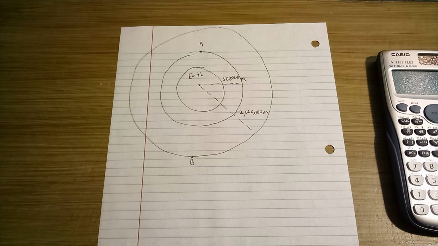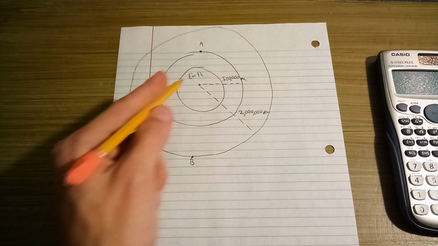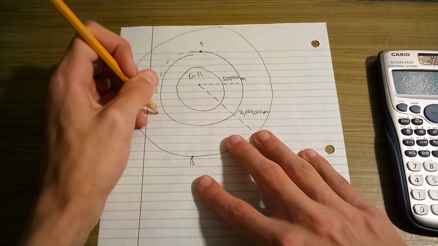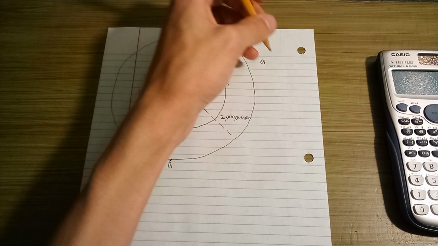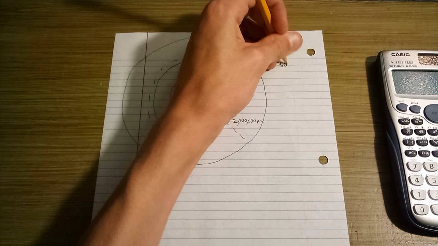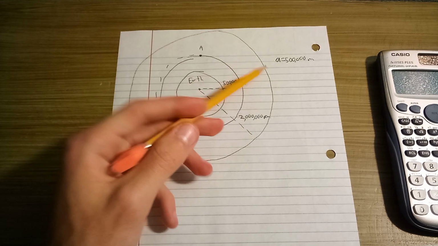So I'm going to start plugging stuff into the equation. Let's keep in mind the a's for each value though. So I'm going to outline the elliptical orbit right here. The a, the semi-major axis for our original orbit, is 500,000 meters. Right there.